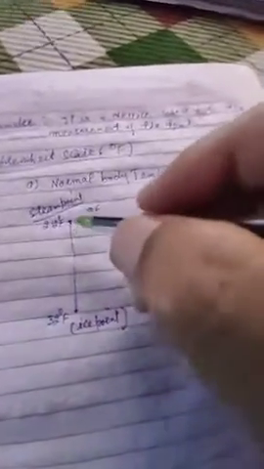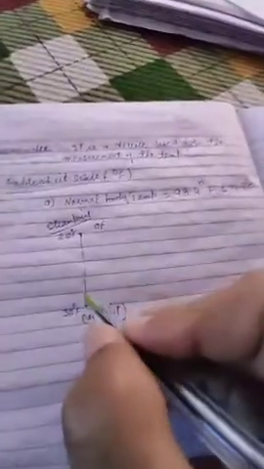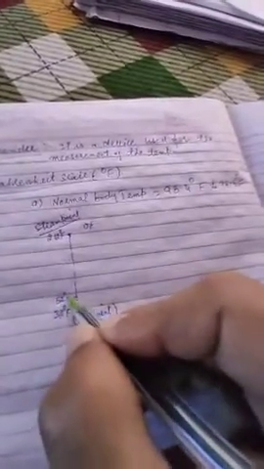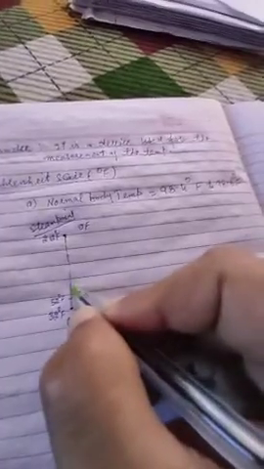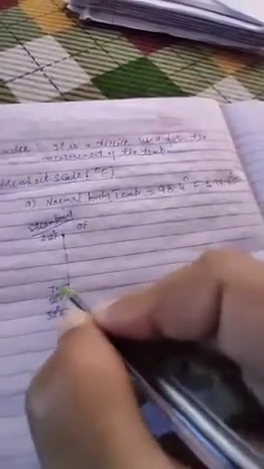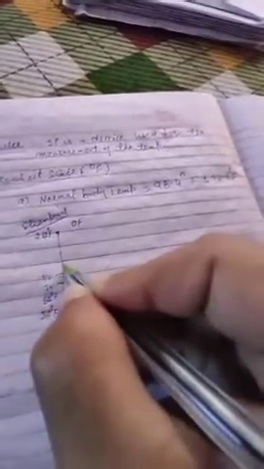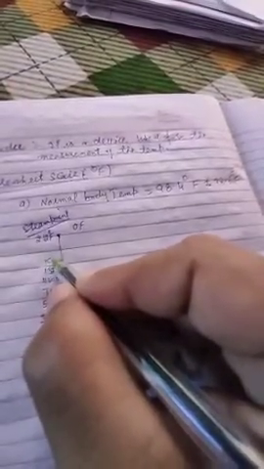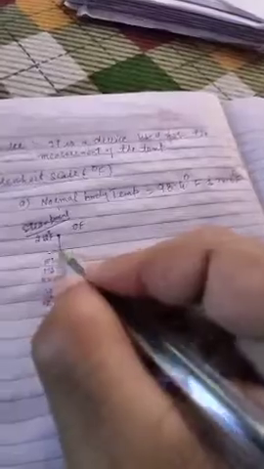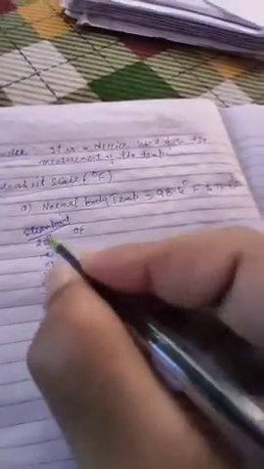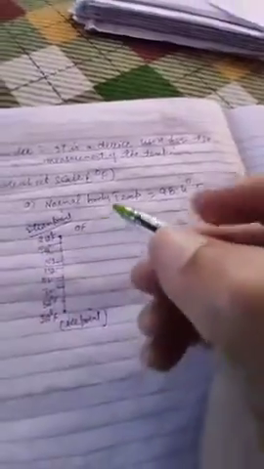So like this you can draw it. Let this be 52 degree Fahrenheit, then 72, then 112, then 132, then 152, then 172, and then 192.